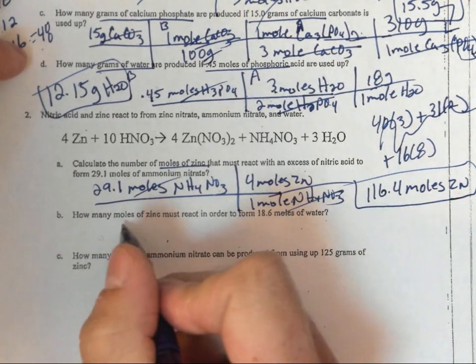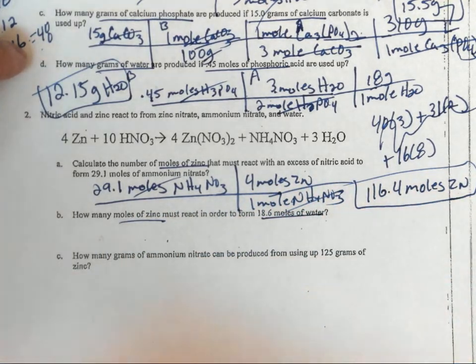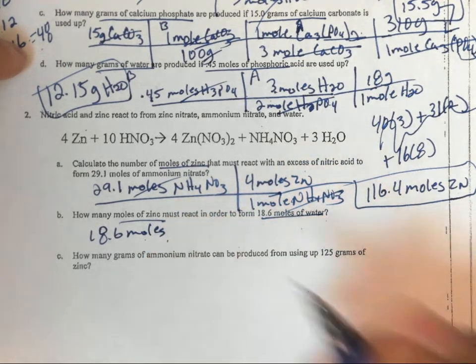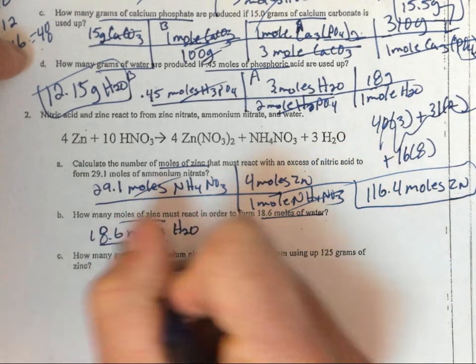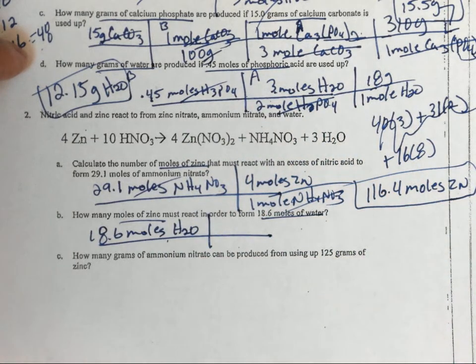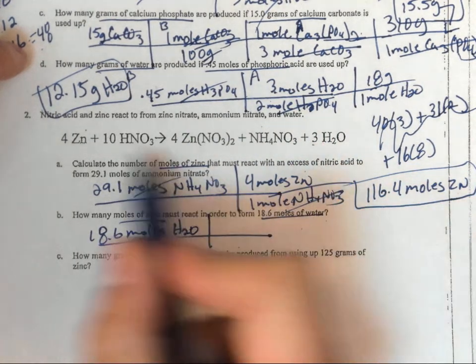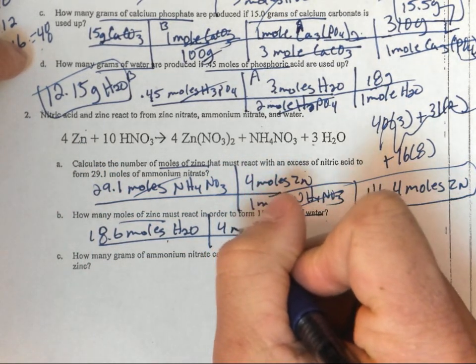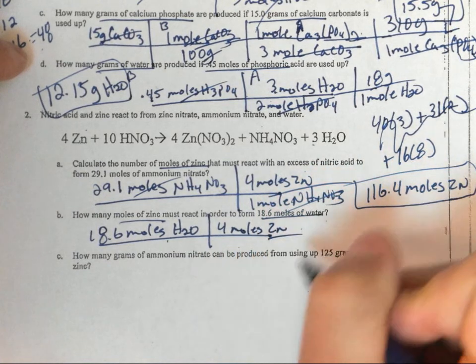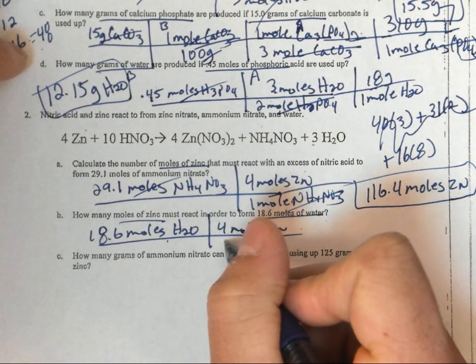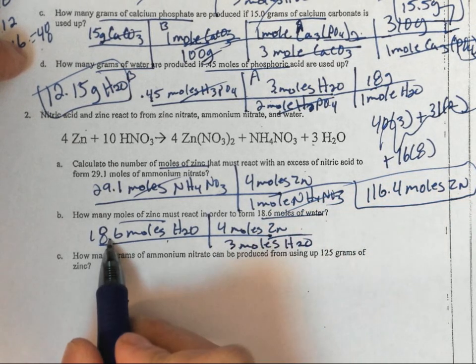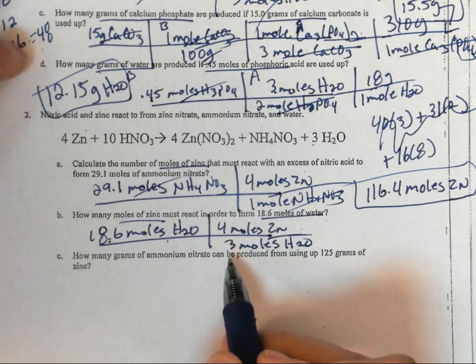Next one, we've got how many moles of zinc, how many moles of water. So we're doing a mole-to-mole problem. We use the mole ratio again. Always write down what you start with. 18.6 moles H2O. Refer back to my balanced equation. I've got 3 moles of water for every 4 moles of zinc. So B goes on the top, so 4 moles of zinc for every 3 moles of water. So I multiply 18.6 by 4, and then I'm going to divide by 3.